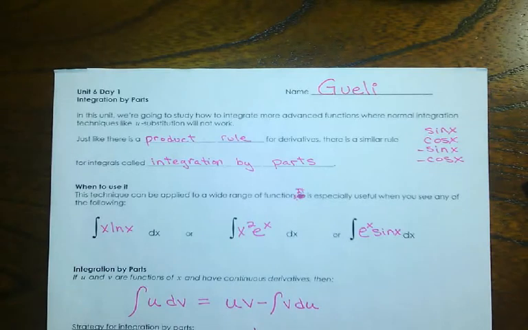Today we are going to be taking a look at Unit 6A1, which is integration by parts. Integration by parts is a more advanced integration technique. It is actually part of the BC material, and so we'll take a look at it here. Okay, so for integration by parts, it's kind of the pair to the product rule for derivatives.